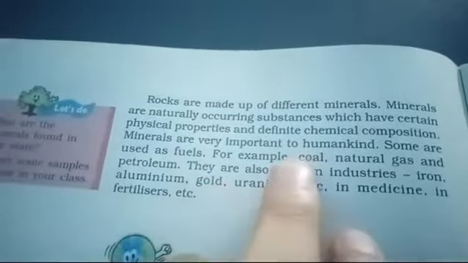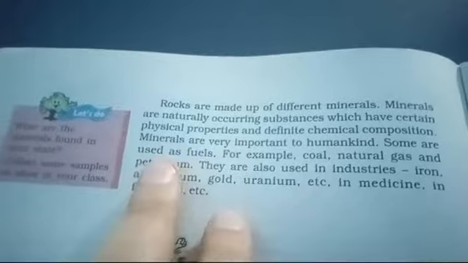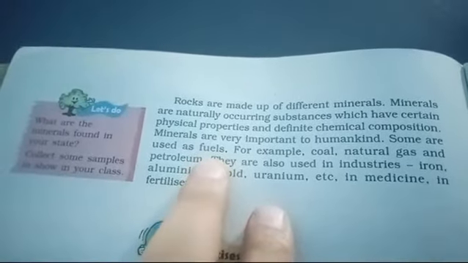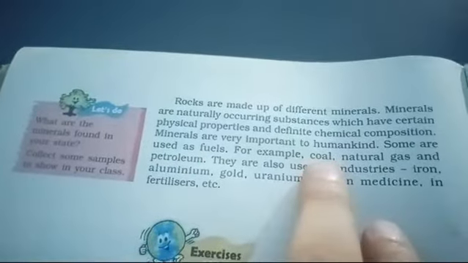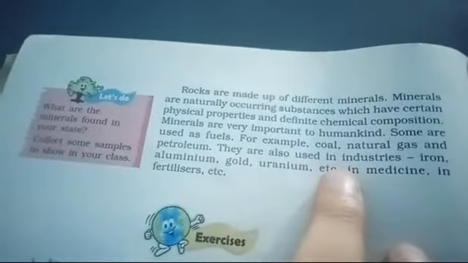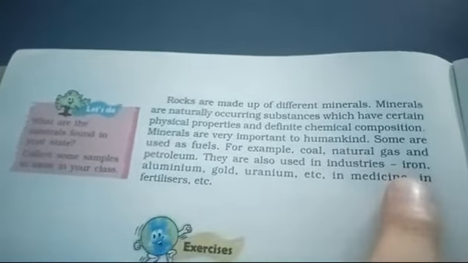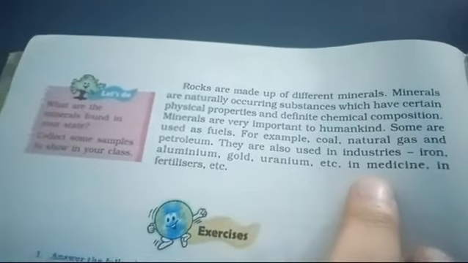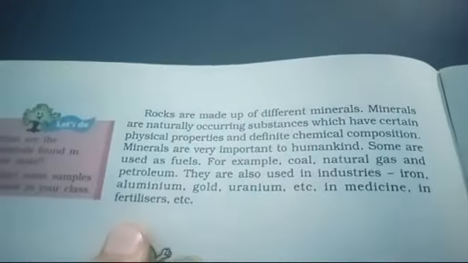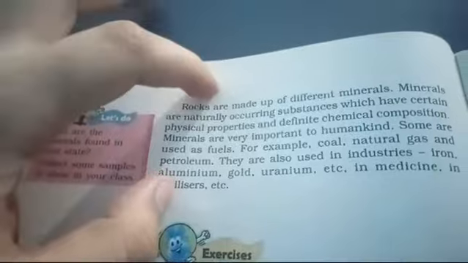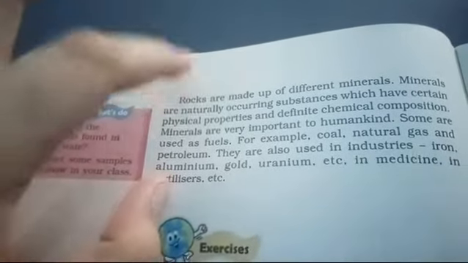Minerals are very important to humankind. Some are used as fuels like petroleum, diesel, gas. For example, coal, natural gas, and petroleum. They are also used in industries like iron, aluminium, gold, uranium, steel, etc. in medicines and in fertilizers also. So now this is your answer of the question what are minerals, and give their examples.